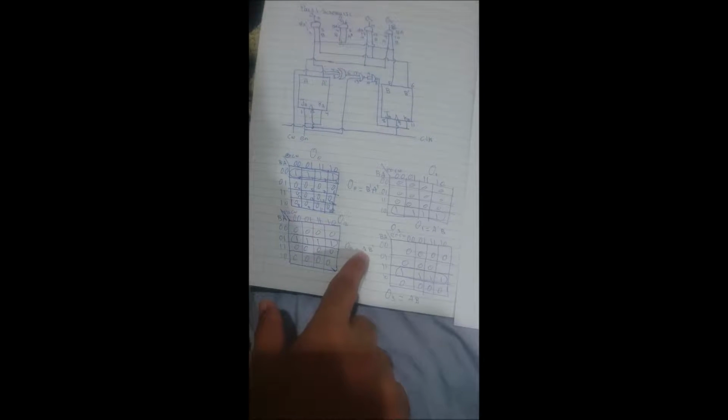And for the outputs over here, we look at the truth table for O0. According to the truth table, O0 is going to be B'A', and that's why the binary is like this. And for state 1, it's 0010. So if you look at the truth table for this one, for O1 it's A'B, and for state 2, according to this one, O2 is AB'. And for state 3, if you look at the truth table, O3 is AB.